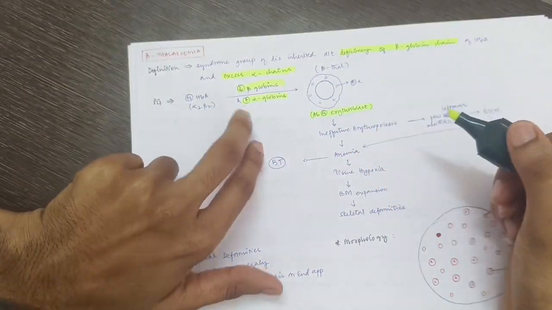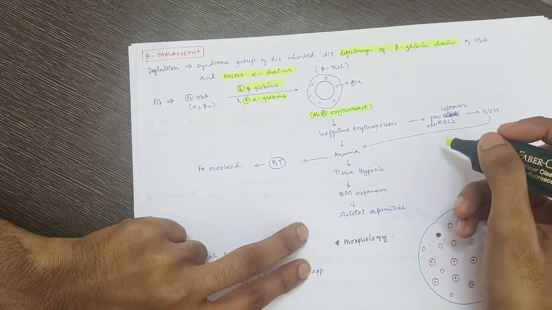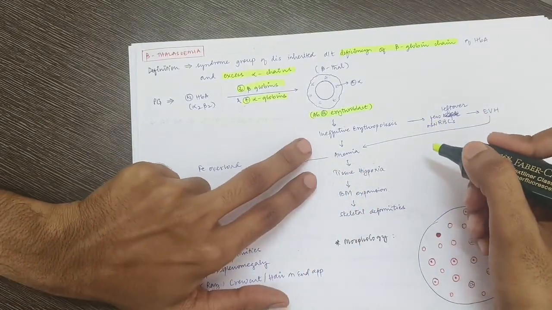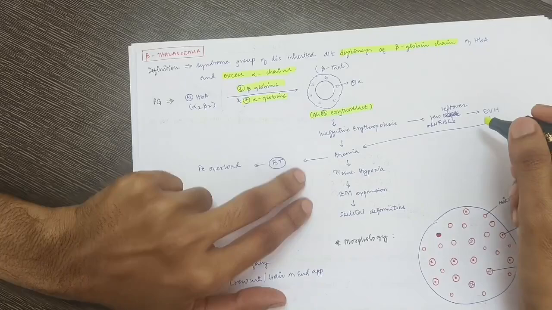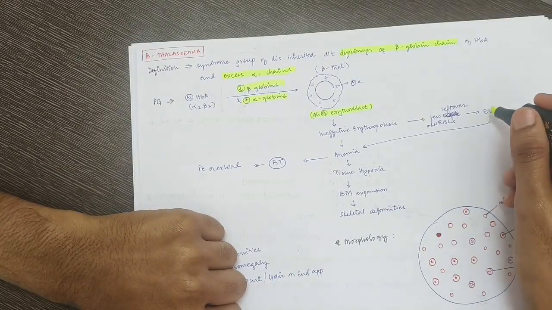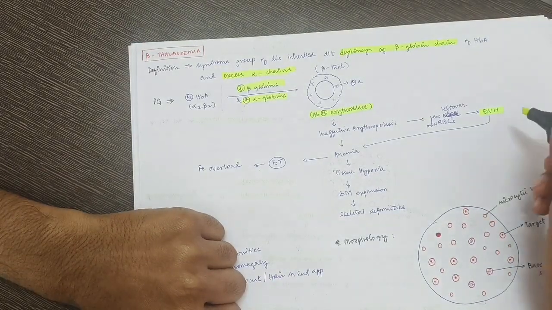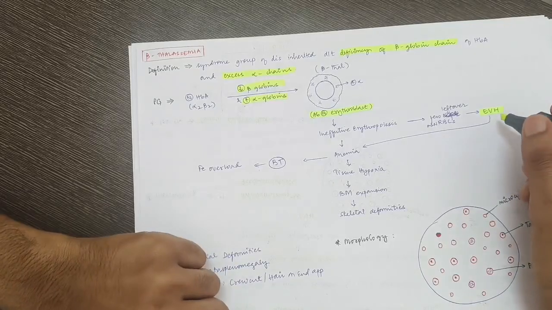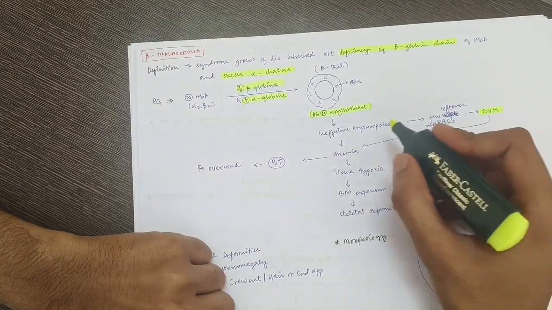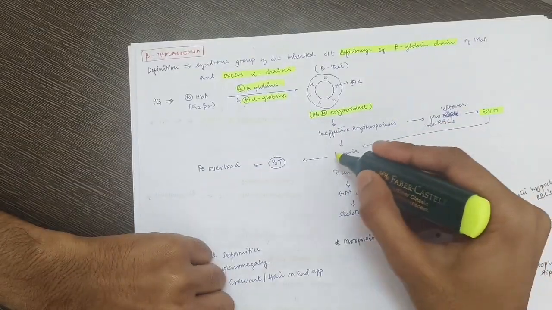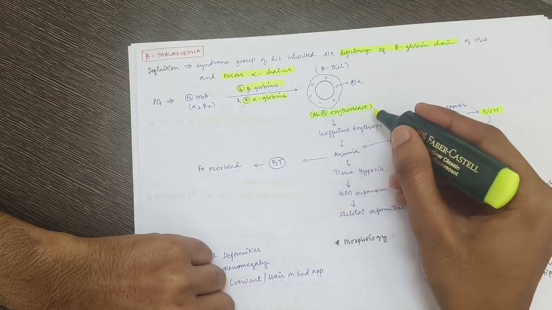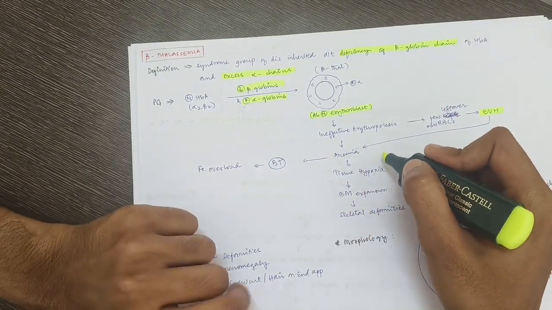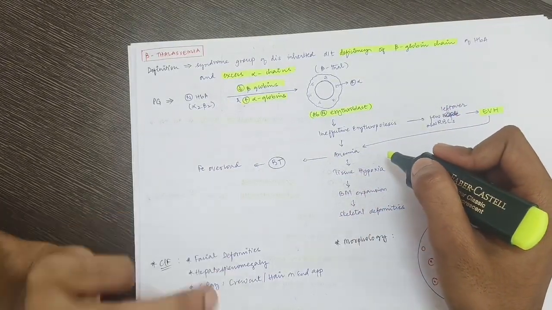Because of this, what happens is ineffective erythropoiesis, and some of these erythropoietic cells, that is a few RBCs, escape and lead to extravascular hemolysis. Because of this hemolysis anemia is caused, because of ineffective erythropoiesis anemia is caused, and because of the abnormal erythroblast anemia is caused. So basically in beta thalassemia anemia is due to three causes.